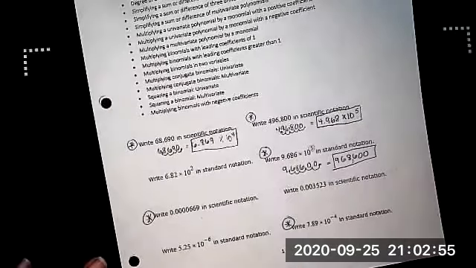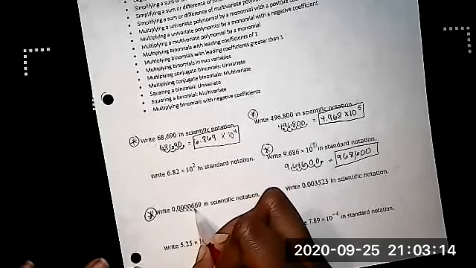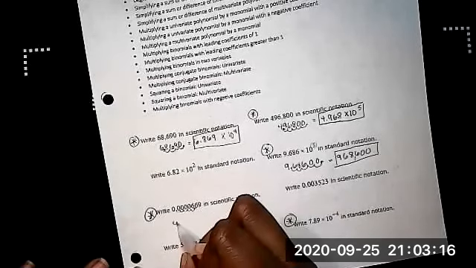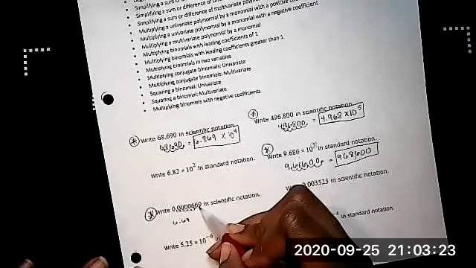Let's go here for scientific. Again, this number has to be between 1 and 10. So how do we do that? We're going to move this decimal. Again, it's a very small decimal number. You know that the exponent is going to be negative, but we're going to move it so that this number is between 1 and 10. What do I mean? 1, 2, 3, 4, 5. So now 6.69 is between 1 and 10. What if I moved it here?